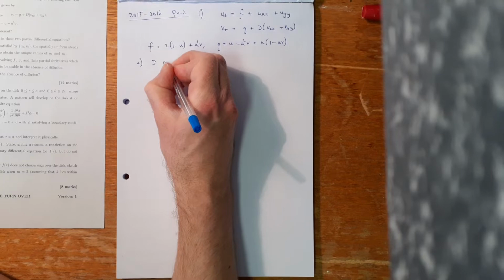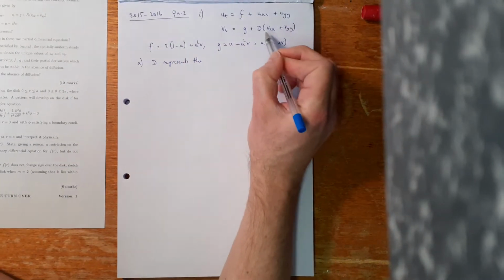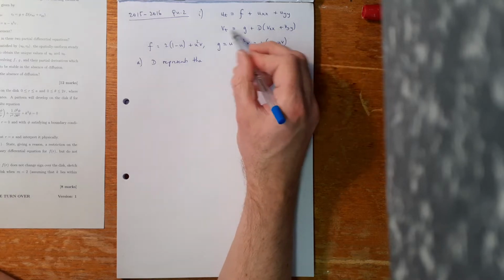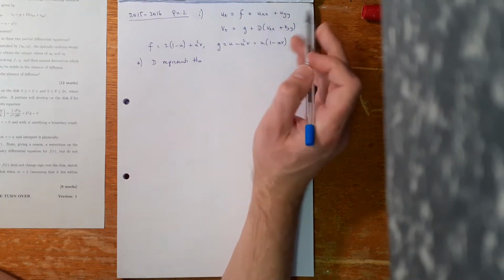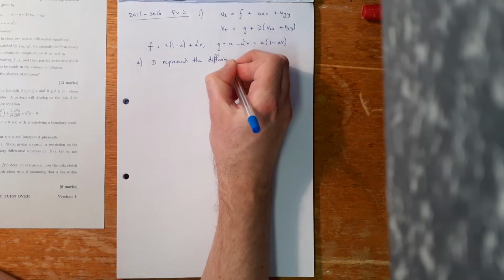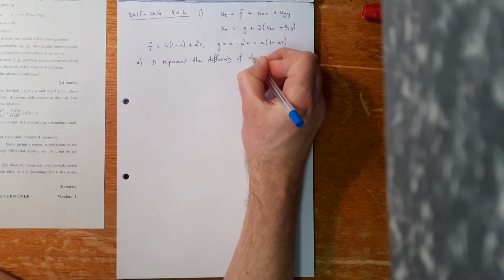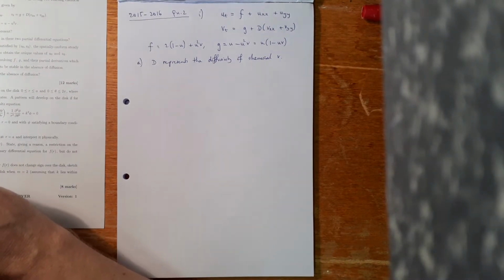Okay, so question A, we're asked what does the symbol D represent? So D represents the diffusivity, and since it only appears in the V equation, the diffusivity in the U equation is implicitly 1. So D represents the diffusivity of the chemical represented by the symbol little v.